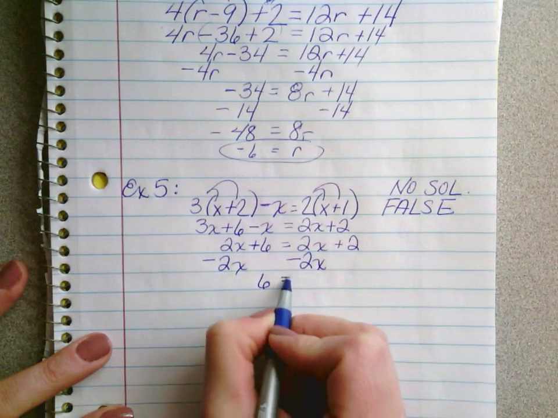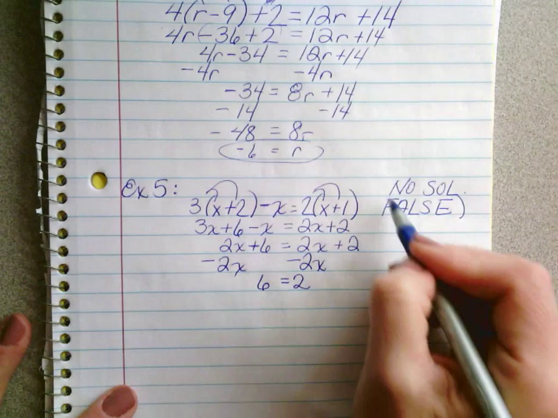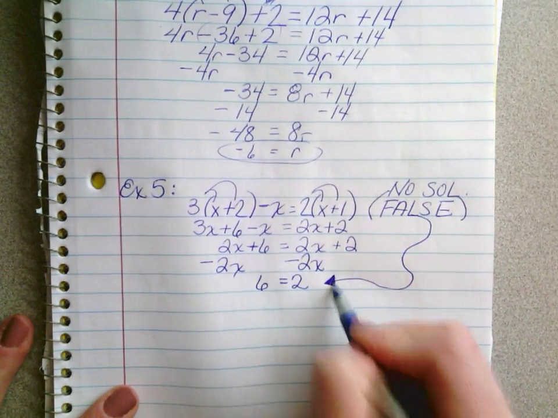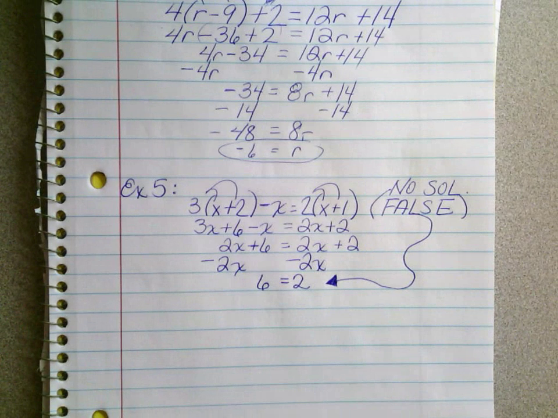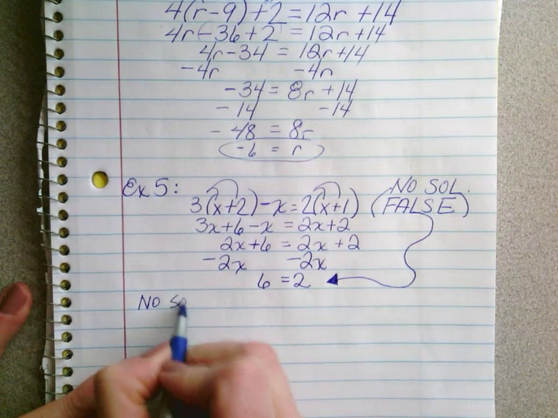6 equals 2. Remember how I said at some point, if you encounter that something is false, you have what is called no solution? Does 6 ever equal 2? No. So right at that point, you are now at what they call no solution.